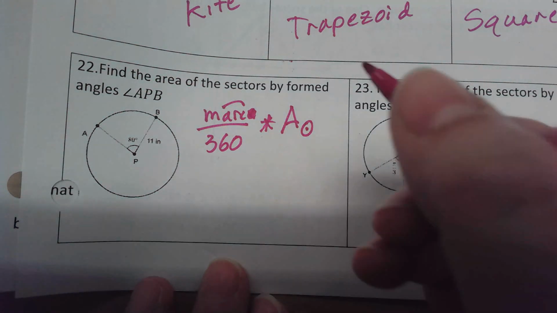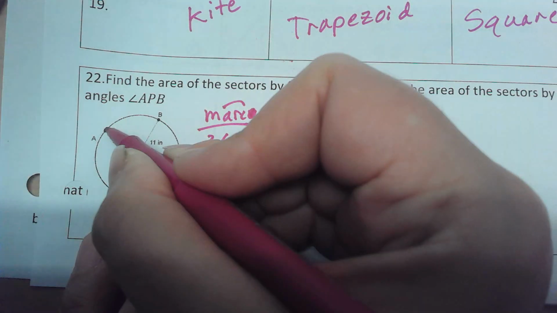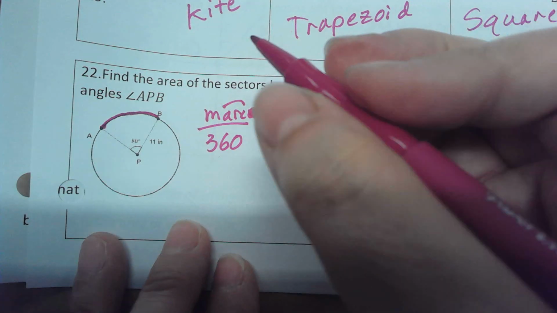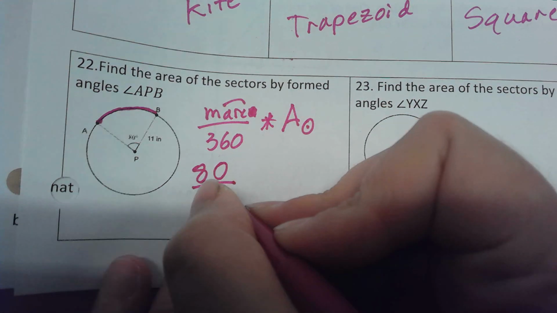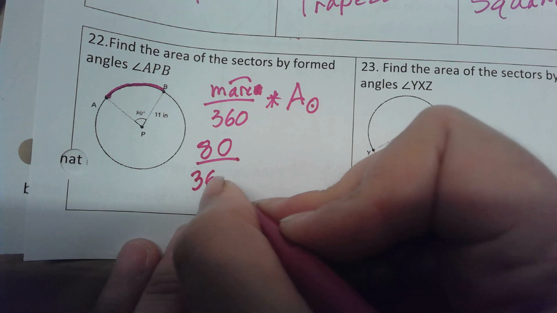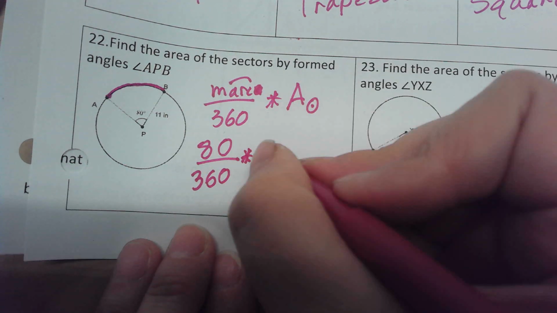Remember central angle, so the measure of the arc is 80, divided by 360 times the area of the circle, which is pi r squared.